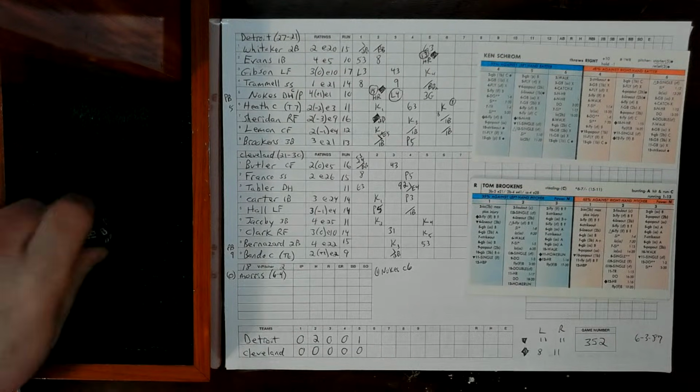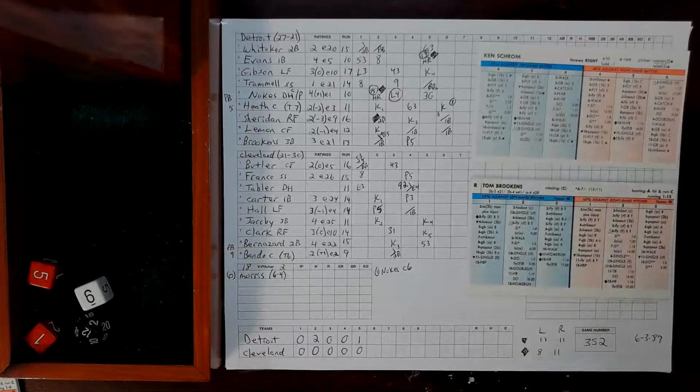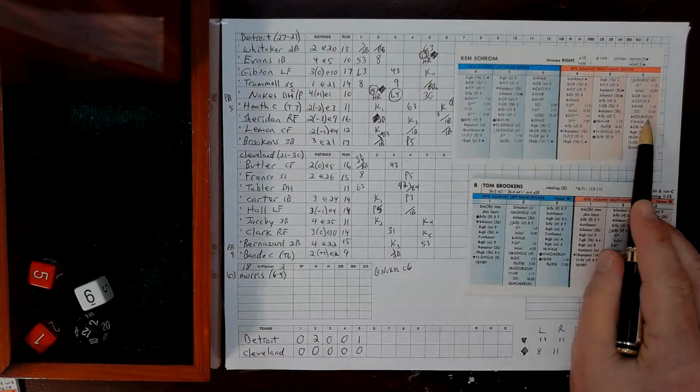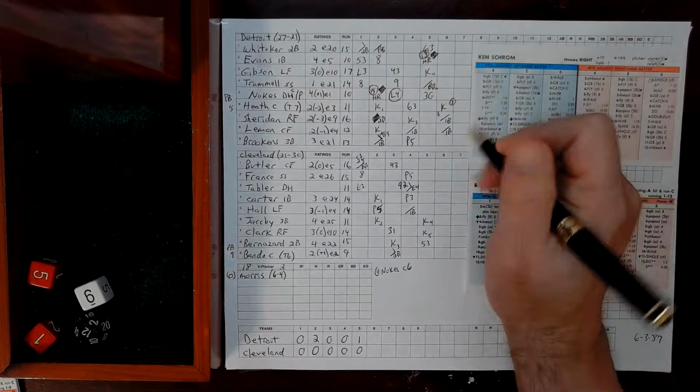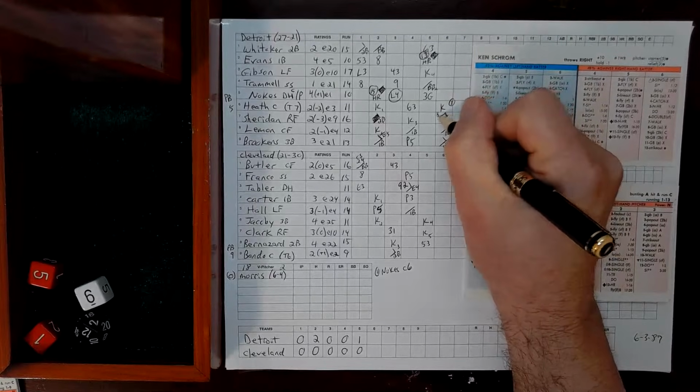Looking for the double play. They're playing back for the double play against Brookins. 6-6. That's not going to happen. Solid double to center field. Solid double to center. That'll score Sheridan.